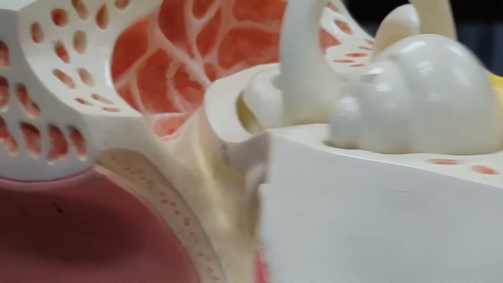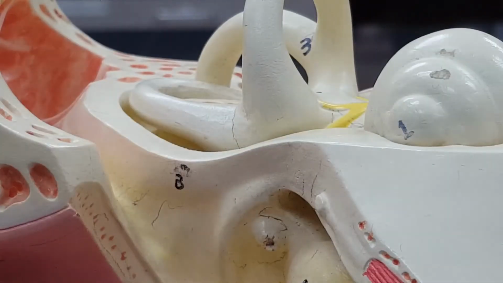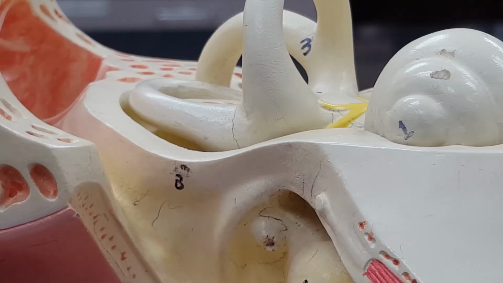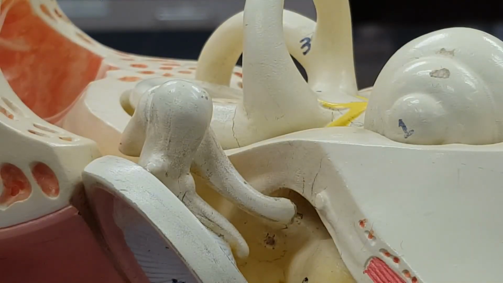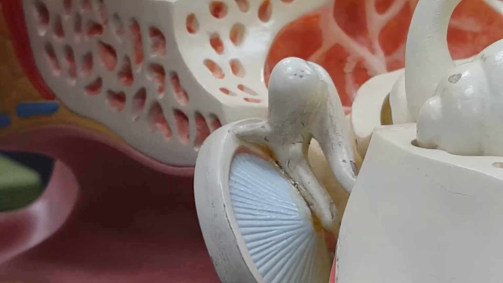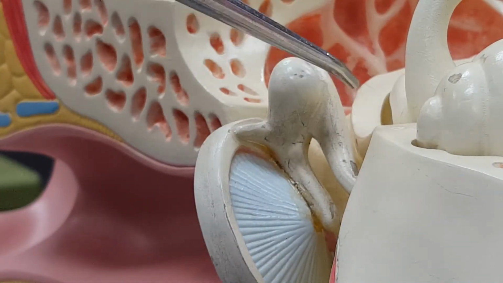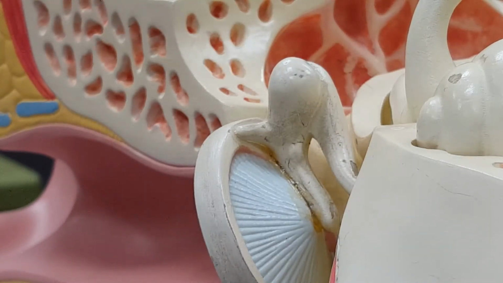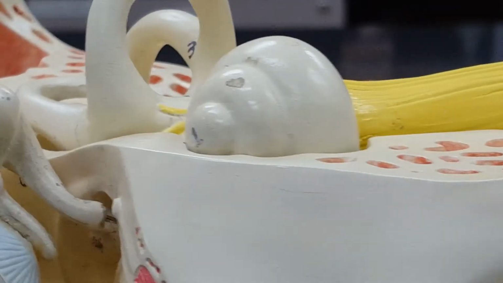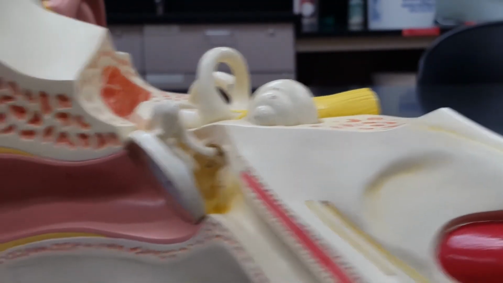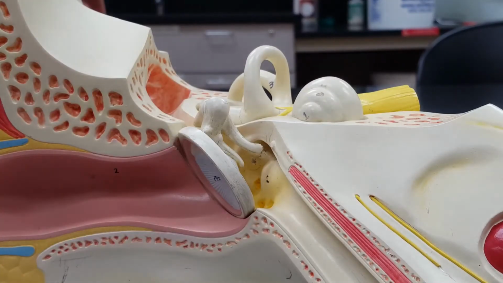And in this model, the stapes is actually permanent right in there. Can't really see much of it. But it does show me the other two ossicles pretty nicely, if you ask me, which I know you were going to. So, tympanic membrane, right there, malleus, incus. Very nice ear model.